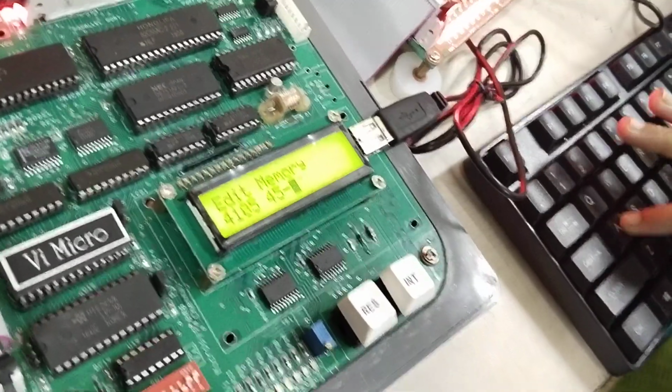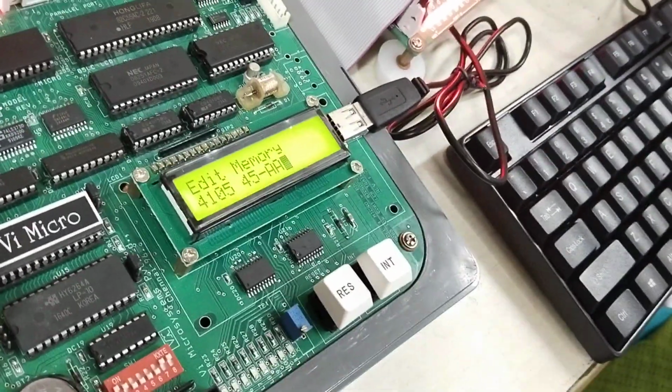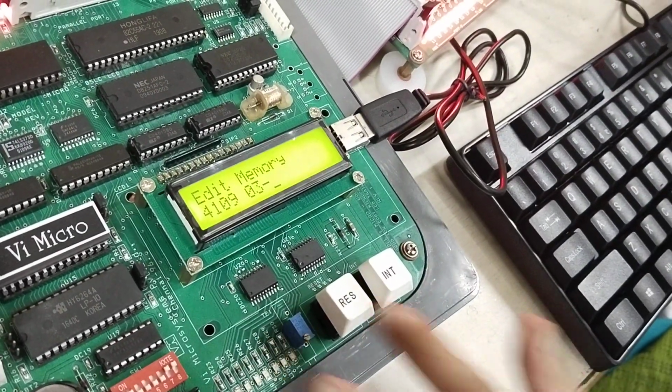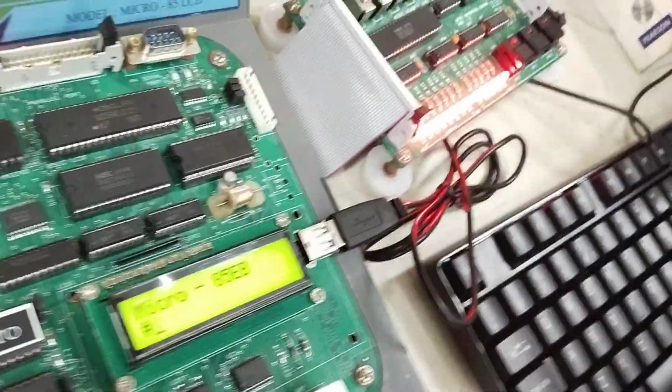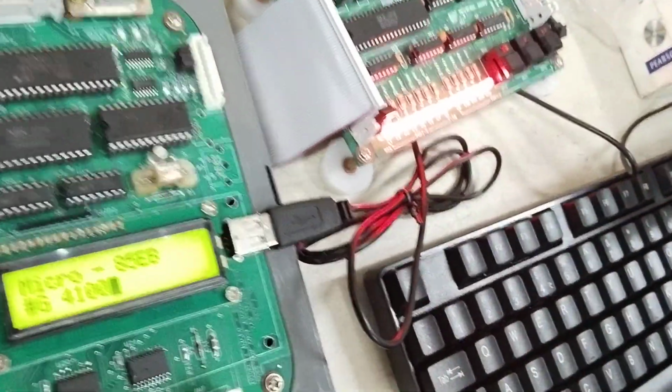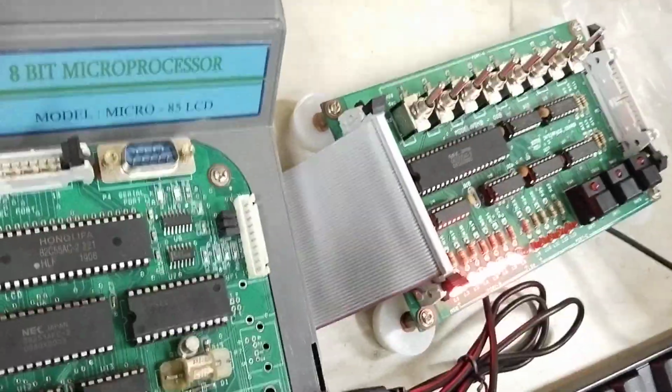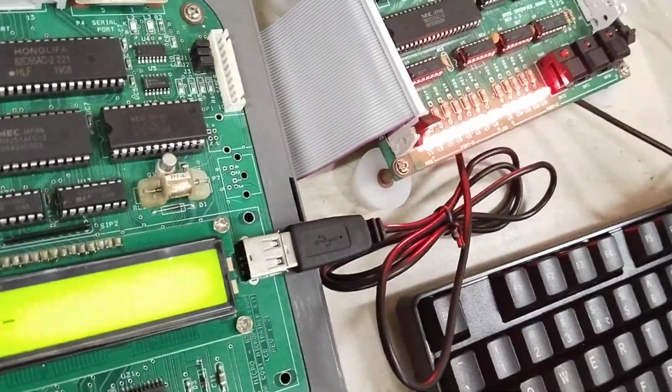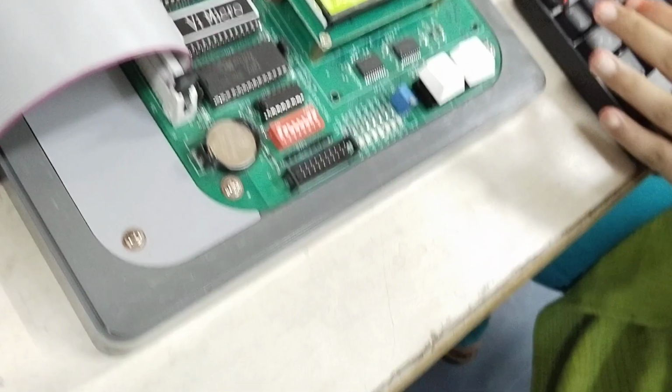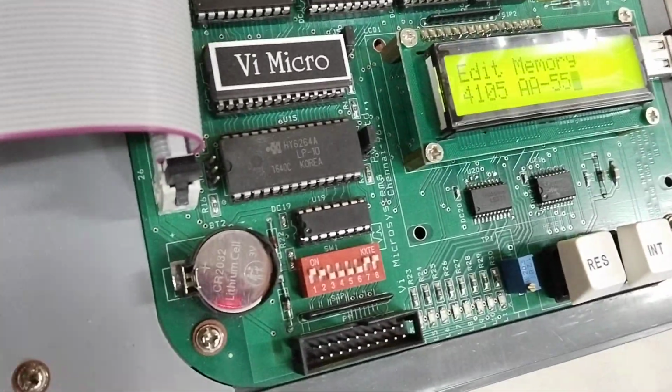Next. Reset, go, okay, go 4100, execute. Now reset, next, substitute 4105, you make it 55. Go.